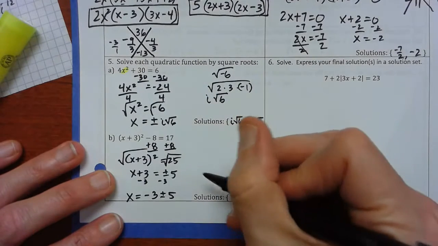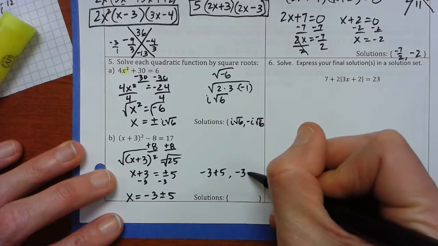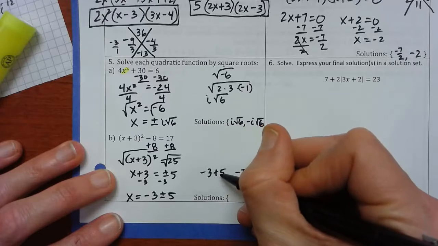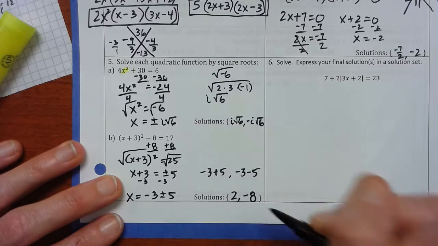Okay, so this is a little bit weird. The first answer is negative 3 plus 5, and the second answer is negative 3 minus 5. Well, we know what negative 3 plus 5 is, so let's just write what it is. It's 2. Negative 3 minus 5 is negative 8.